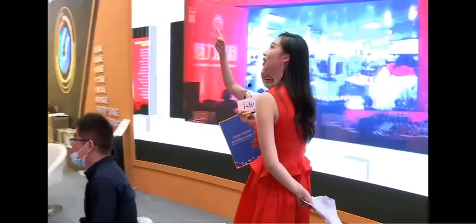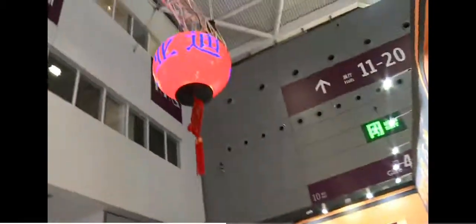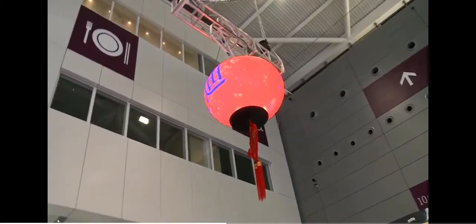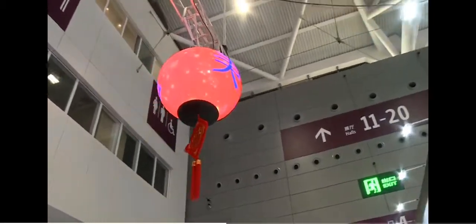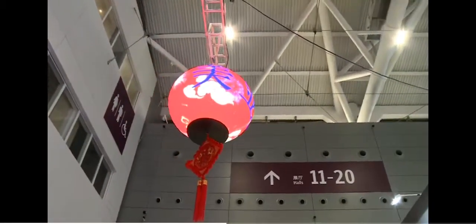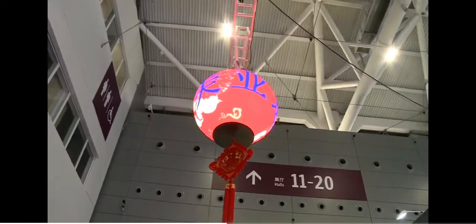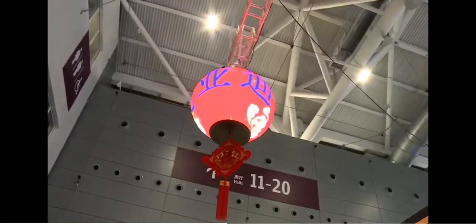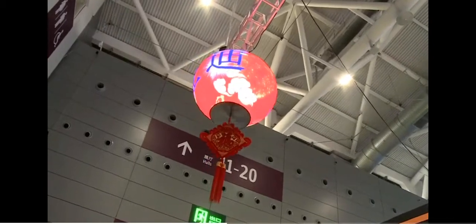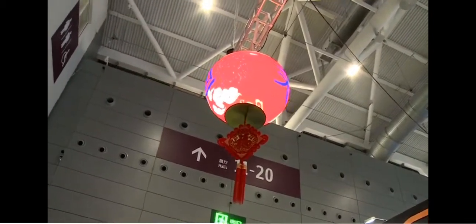Yes, let's look there. I even didn't notice that. You didn't notice it? We hide. I just thought that it is a lamp. Yeah, it's the Latin LED screen. It's also made by the P4 customized module.